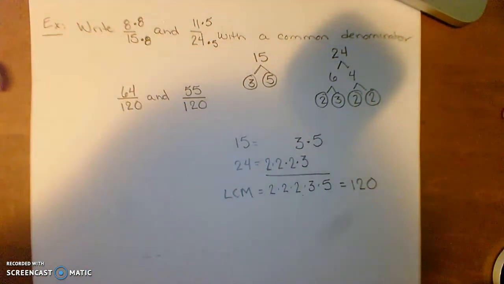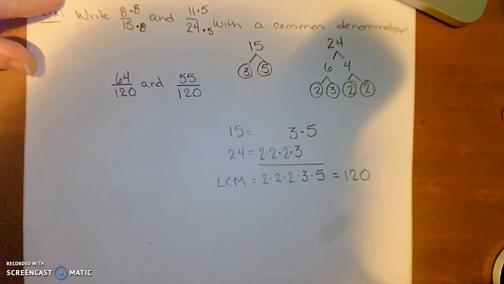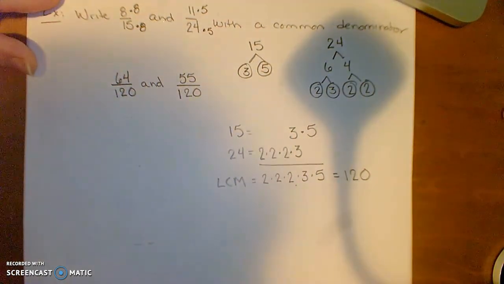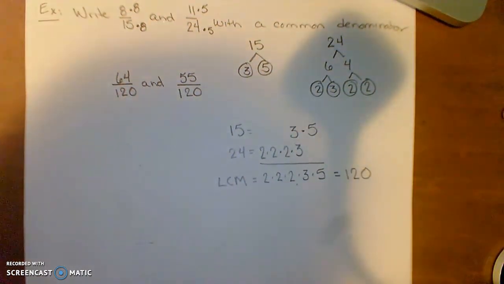All right, in the next video, we'll do a few examples where we add fractions together with unlike denominators using this whole procedure.